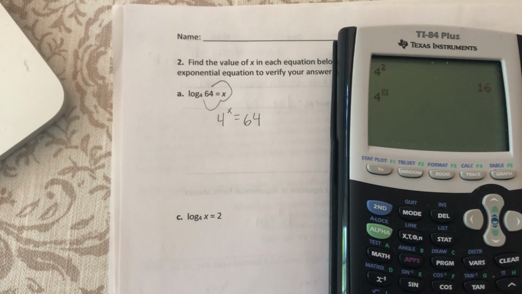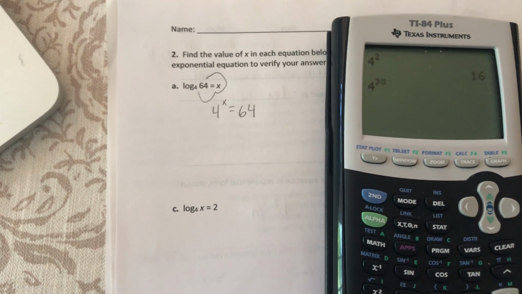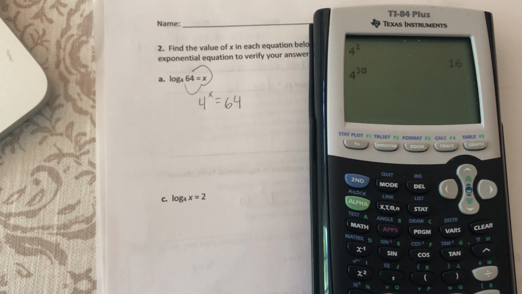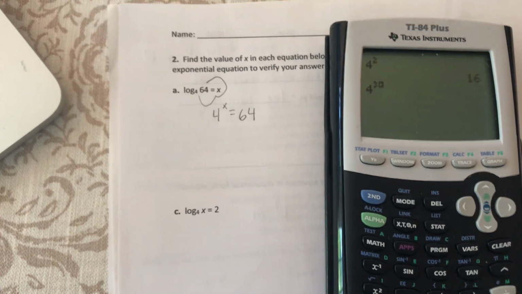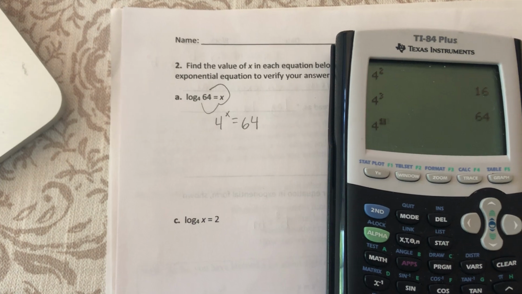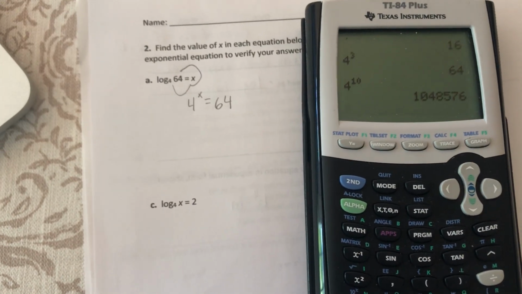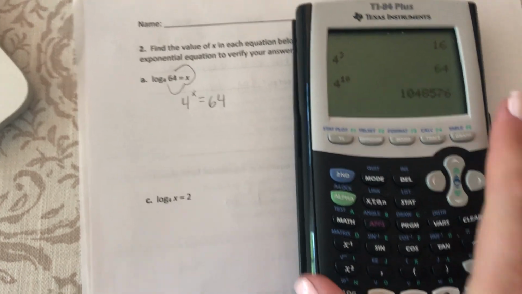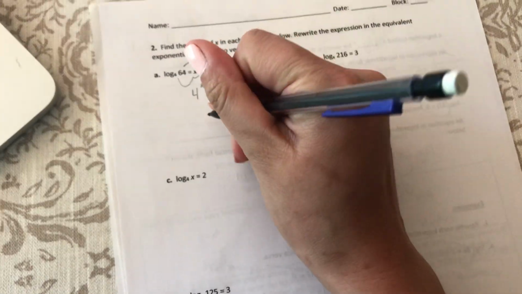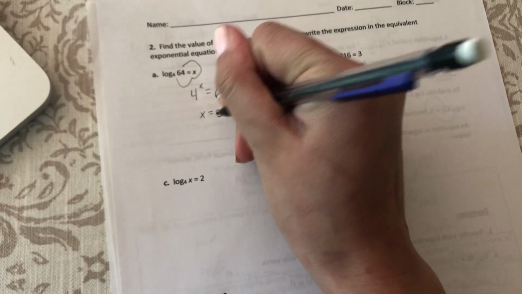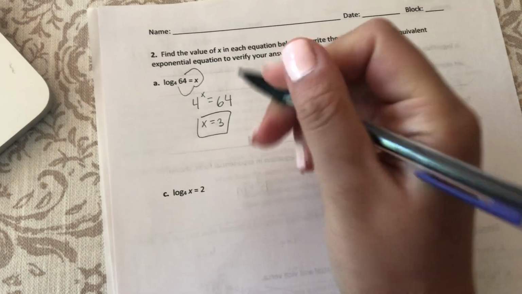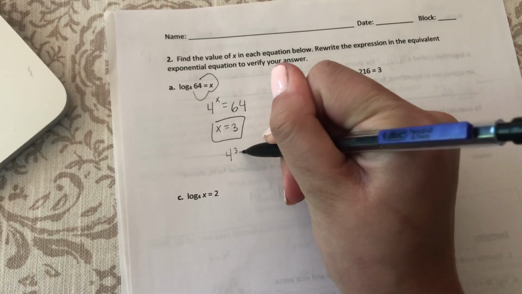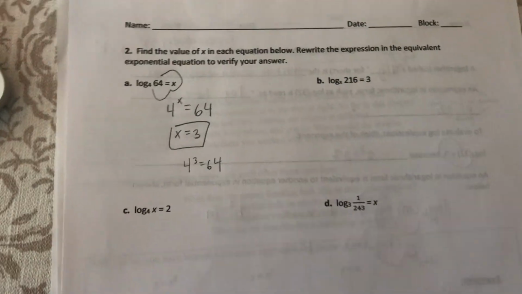Remember, it's just a guessing and checking game, and don't make your numbers too big, because exponentials rise very rapidly, so you don't want to do 4 to the 10th. It's a very big number. So 4 cubed is 64, so I know x is 3, because 4 cubed equals 64. I'm just going to show all my work.